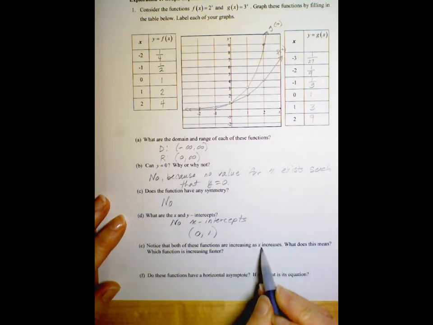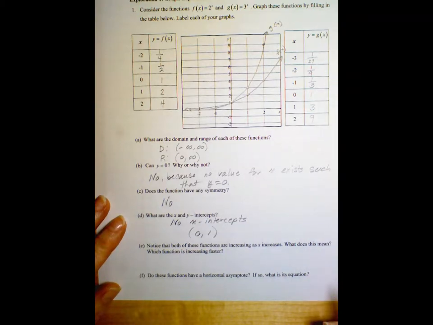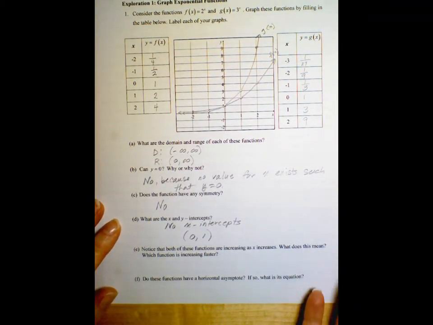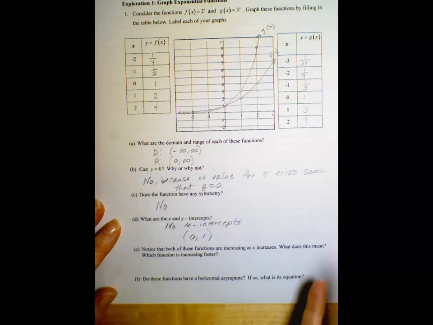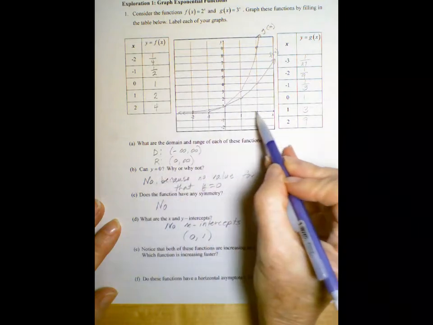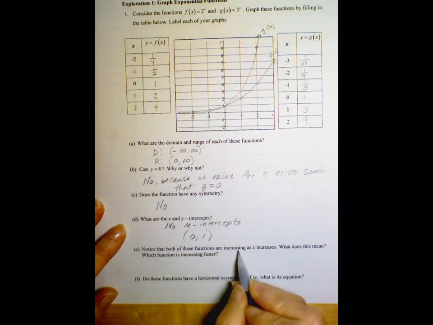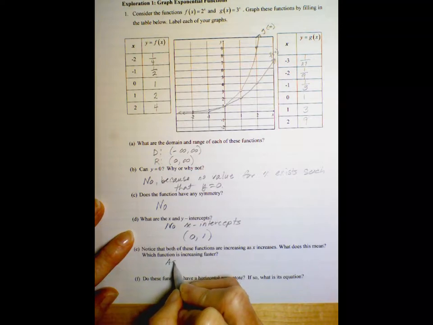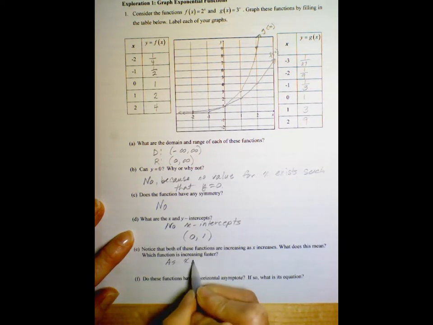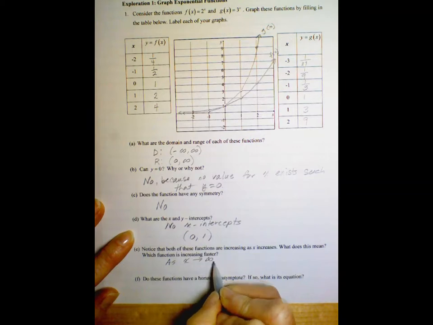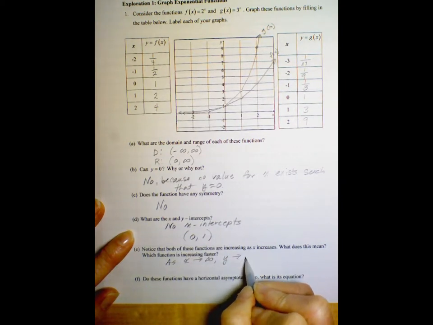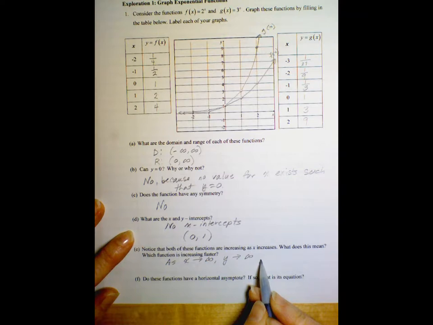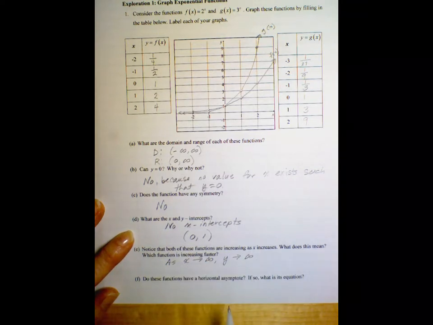Notice that both of these functions are increasing as x increases. Remember, we talked about increasing and decreasing. With the parabola, we saw there were two parts. One part was increasing, one part was decreasing. But here, as x increases, the y values of both are increasing. So what does this mean? As x goes to positive infinity, y goes to positive infinity. That's the definition of increasing. As x gets bigger, y gets bigger.